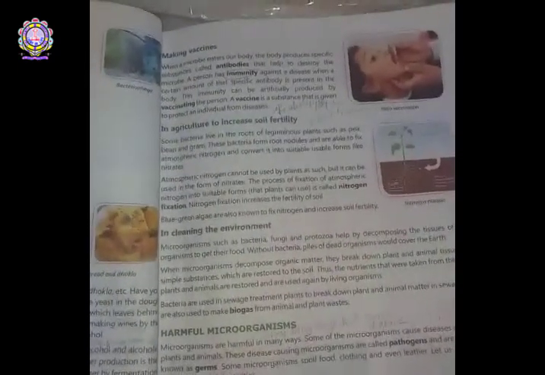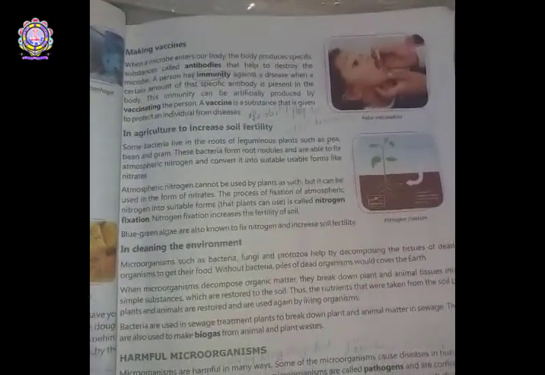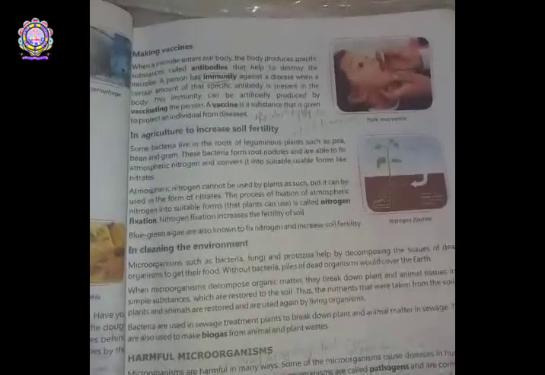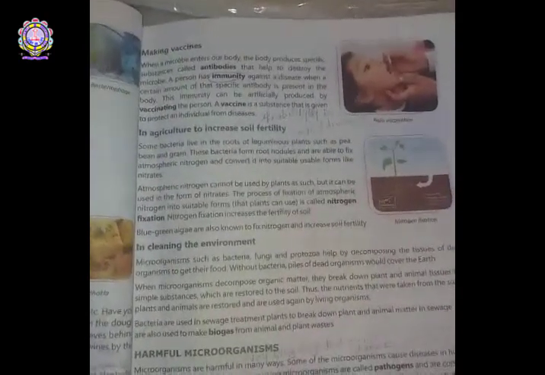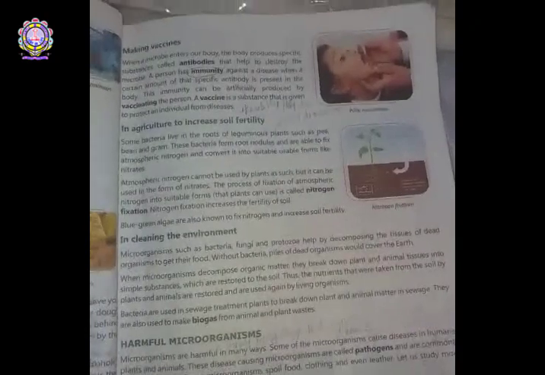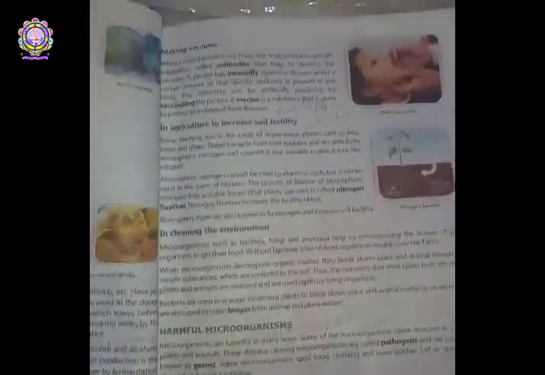First, I will explain what antibodies are. Antibodies are naturally produced in our body, which grows our immunity. The increase in the power of immunity is possible by vaccines.